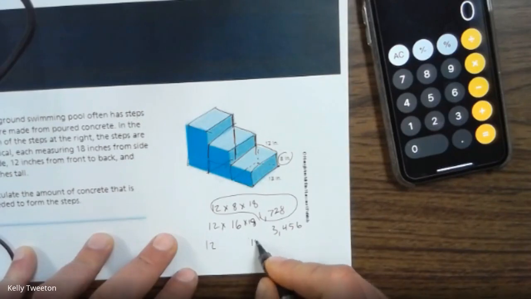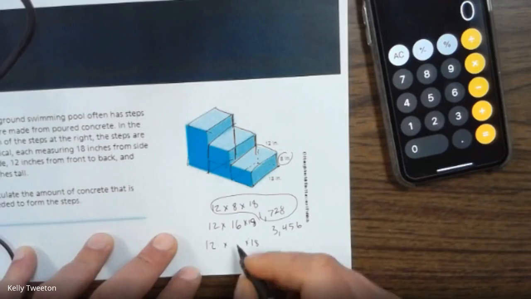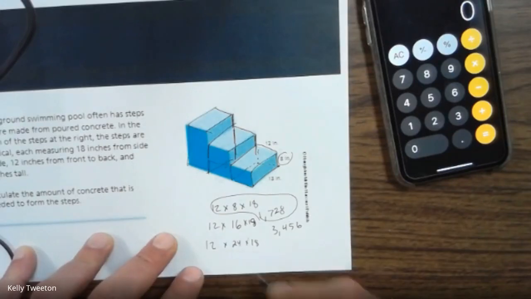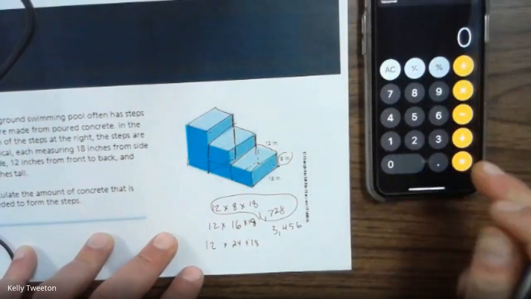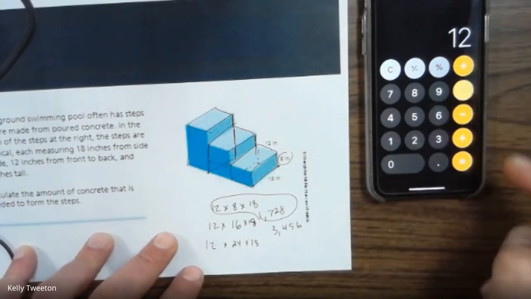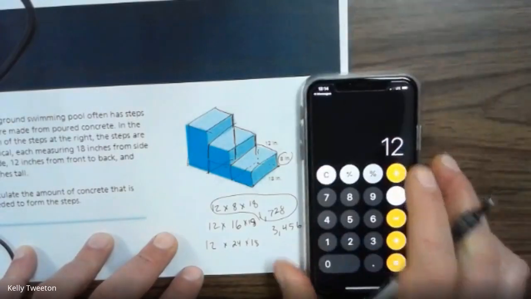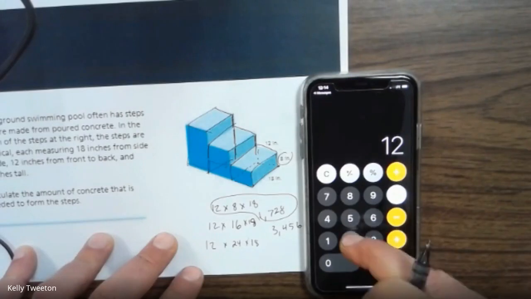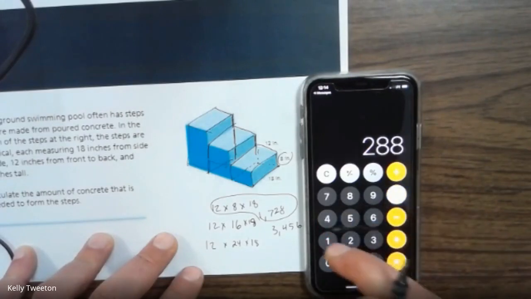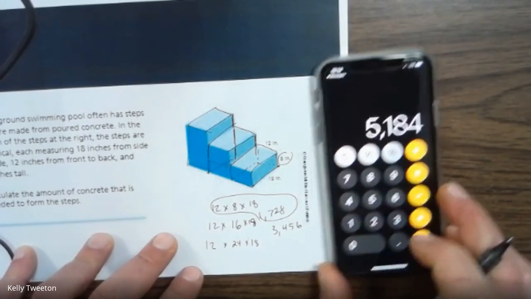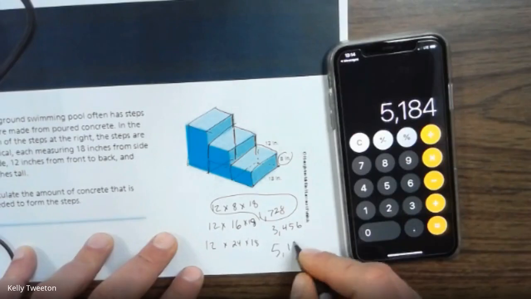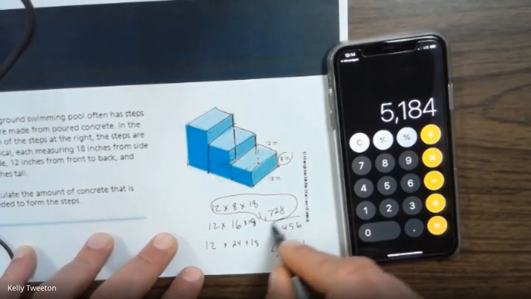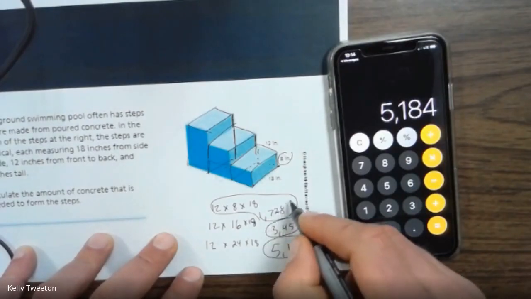I still have my 18, but what's my middle number going to be? Correct, 24. So let's go ahead, and I have 12 times 24 times 18 equals 5,184. And now I have all three steps in here.